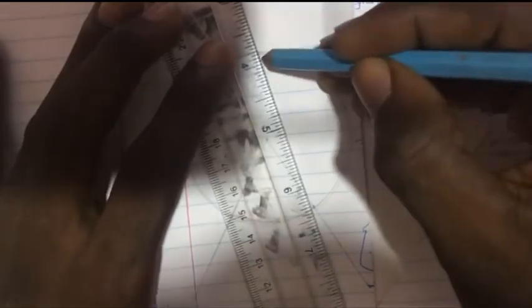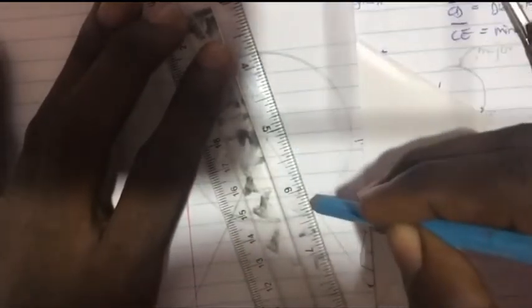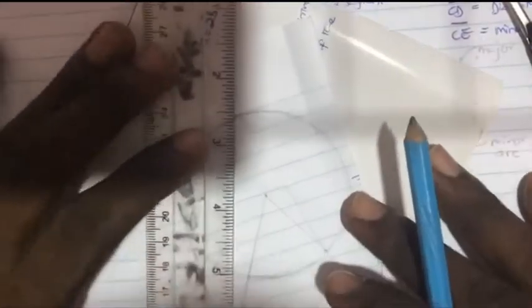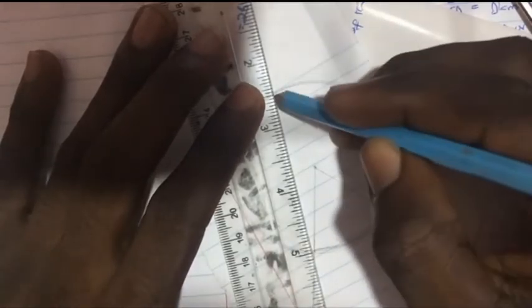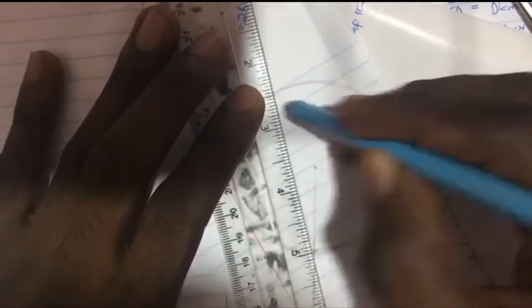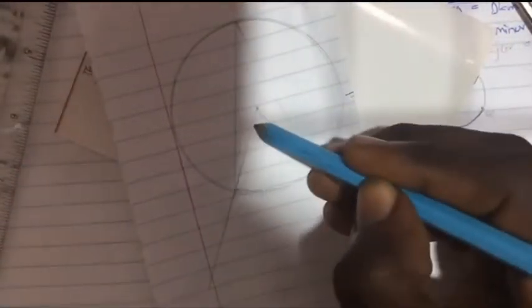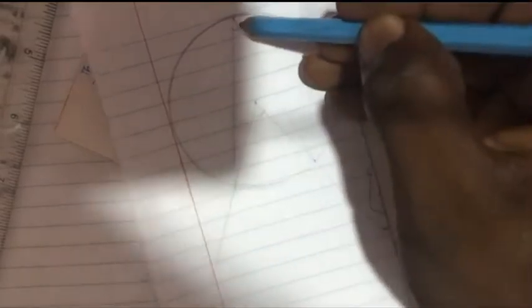They said any point on the circumference, so after this I'll choose another point. I want to measure these angles and see whether this angle is twice that. So let me use a protractor to measure.